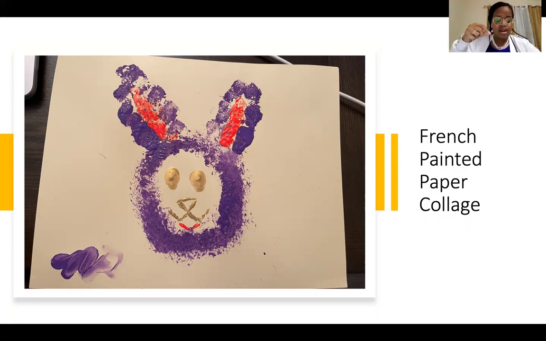I used a tongue depressor. I used my fingers for the eyes. I just thought it was really cool to do that. And yeah, that was really fun to do too. I used a sponge for the ears.